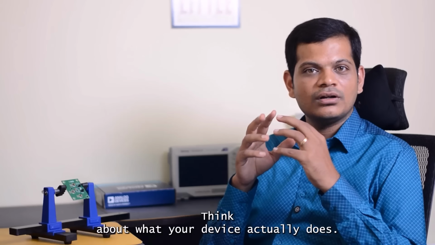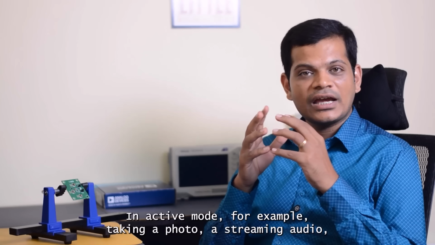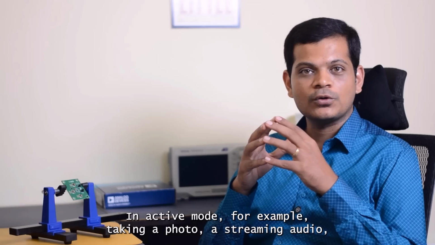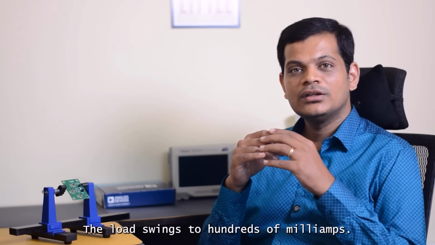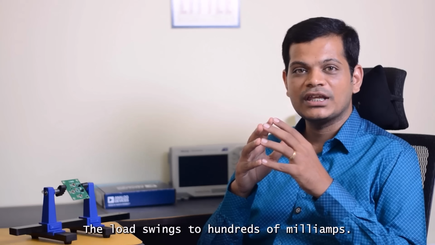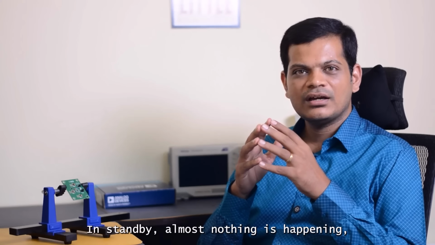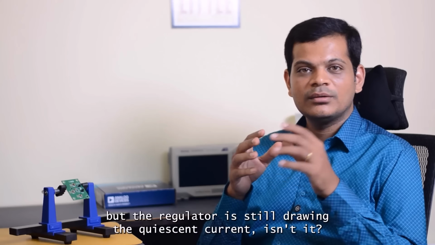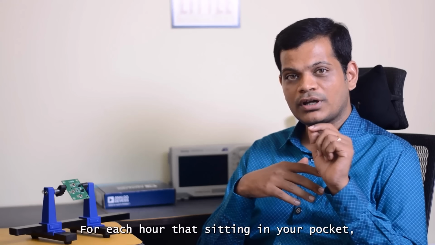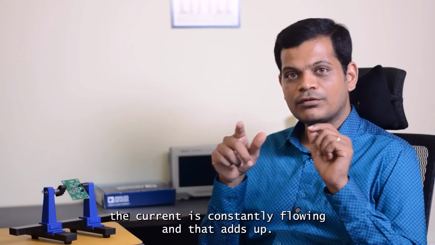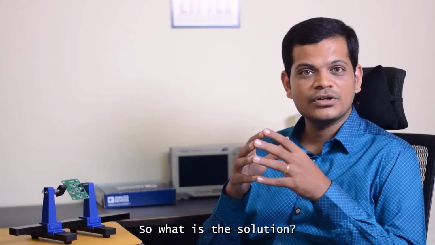Think about what your device actually does. In active mode, for example, taking a photo, streaming audio, or making a call, the load swings to hundreds of milliamps. In standby, almost nothing is happening, but the regulator is still drawing the quiescent current, isn't it? For each hour that it's sitting in your pocket, the current is constantly flowing, and that adds up. So, what is the solution?